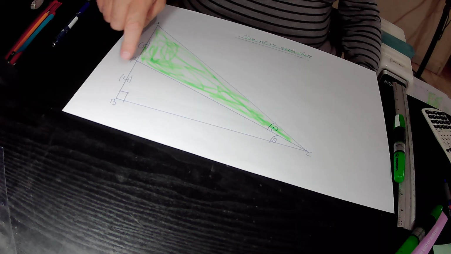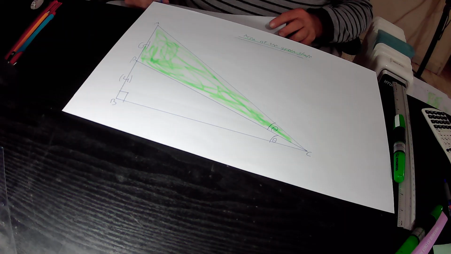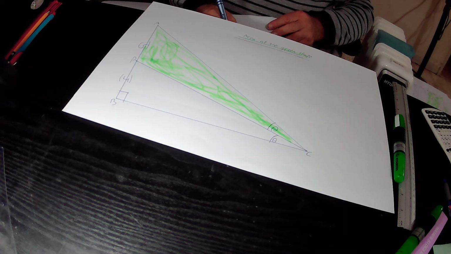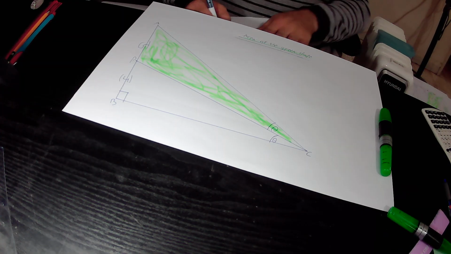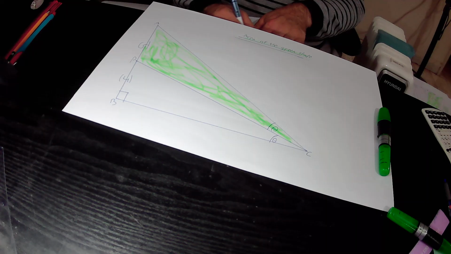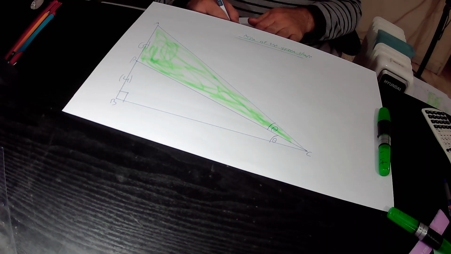In this right triangle PBC, it is very easy to see that tangent theta equals PB over BC.